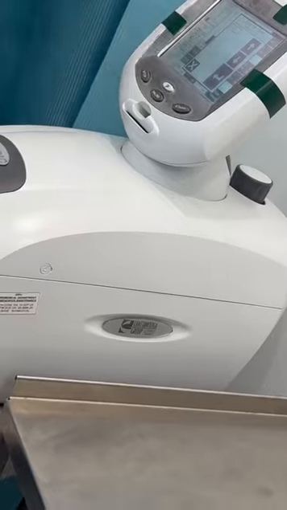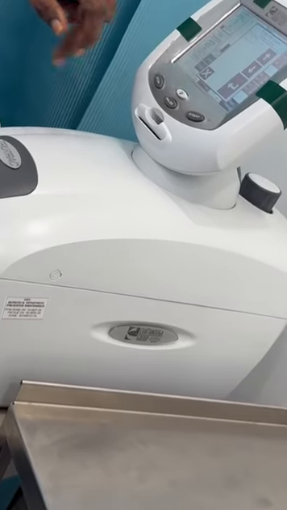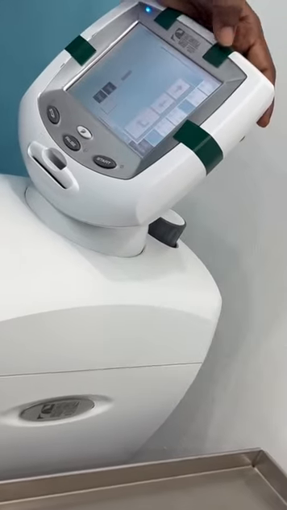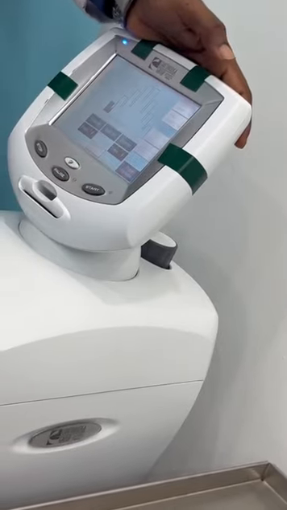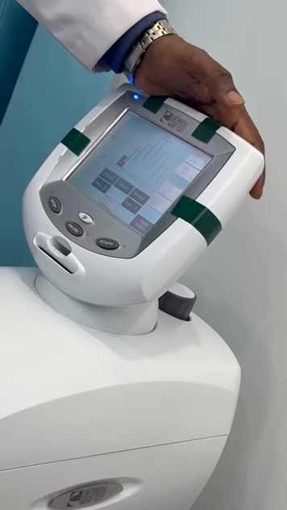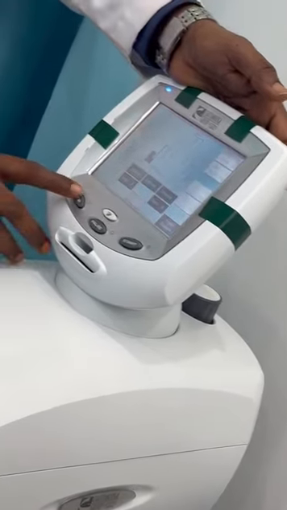This is a panel. You should know how the panel has to be set. Done. Okay. Stop.